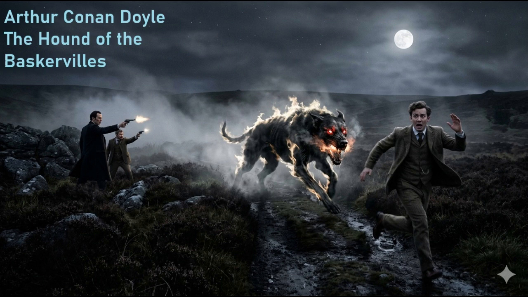The description of the beast is horrifying. Fire leaps from its mouth, its eyes glow, and its entire hide flickers with a hellish flame. Holmes and Watson open fire.